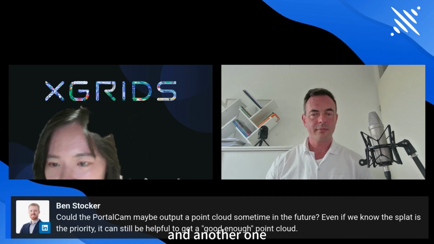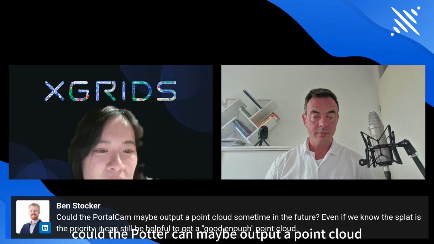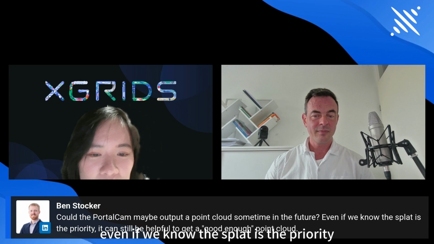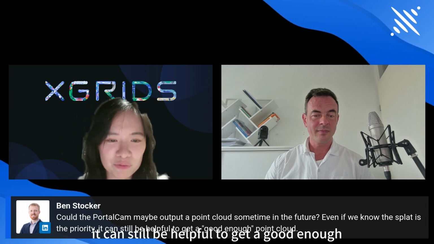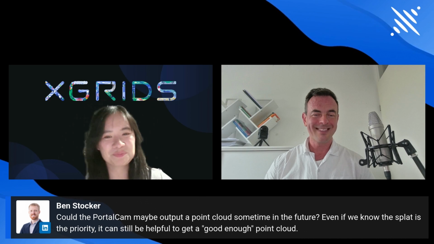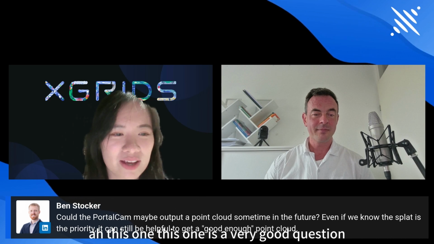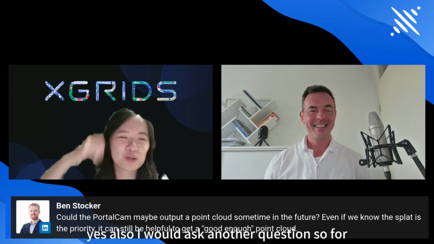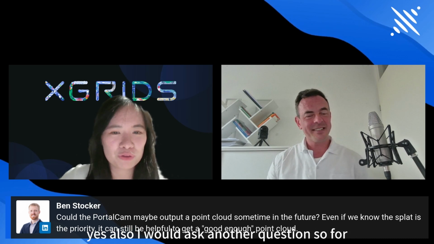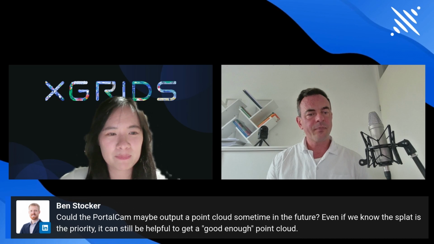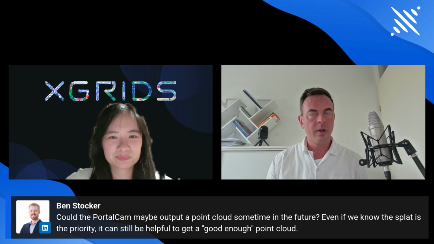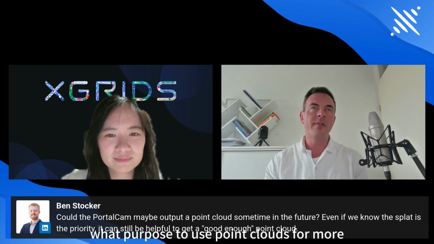And another one from Ben, our old friend: could the AutoCAM maybe output a point cloud sometime in the future, even if we know the splat is the priority? It can still be helpful to get a good enough point cloud. This one is a very good question. So I would ask another question. For you, Jasper, what purpose do you use point clouds for?